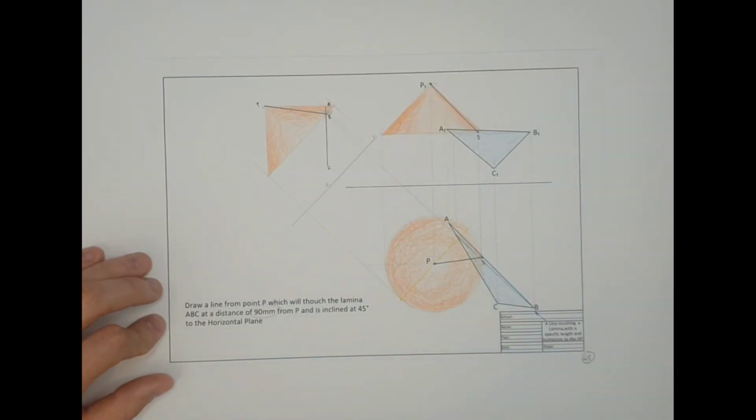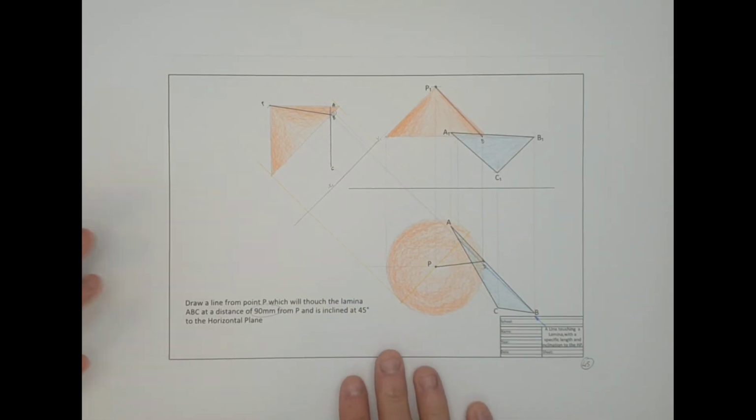Next thing there then, and the final one I went through was this one right here. So draw a line from a point P which will touch the lamina ABC at a distance of 45mm from P, and it's inclined 45 degrees to the horizontal plane. So just adding in some extra difficulty really in those questions, and taking it a step past what we would have seen in my previous videos.